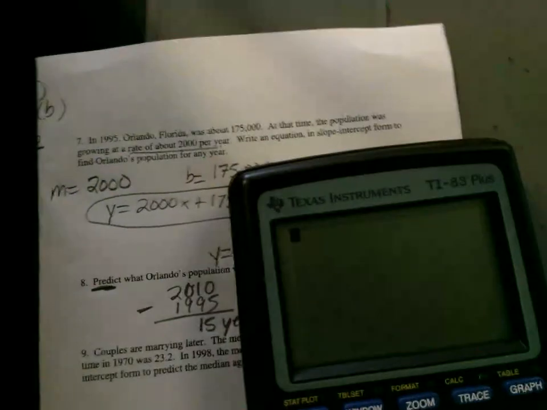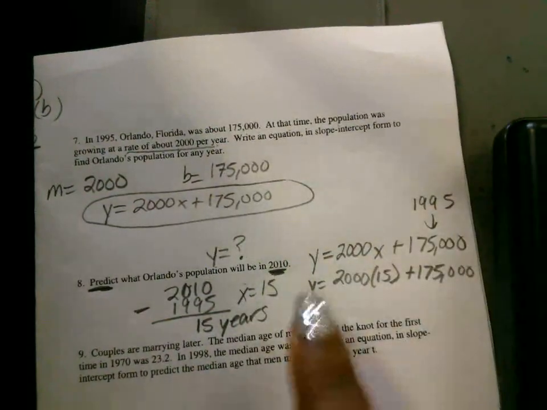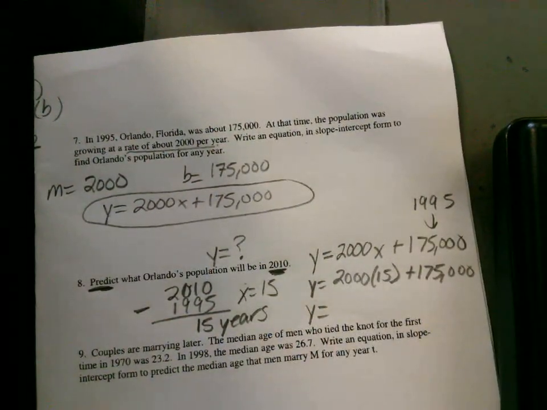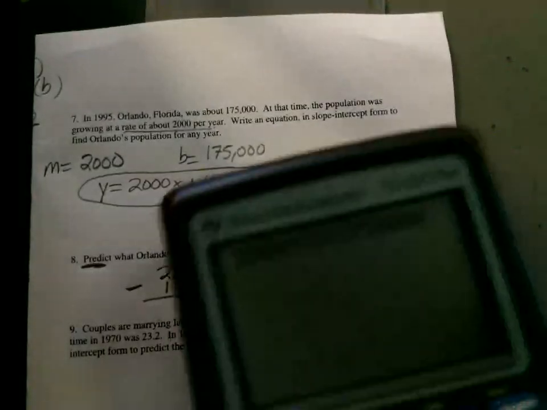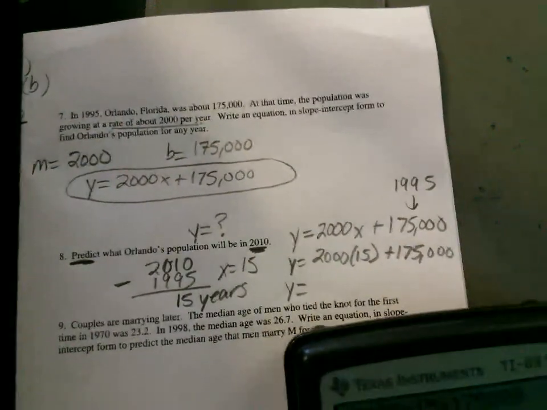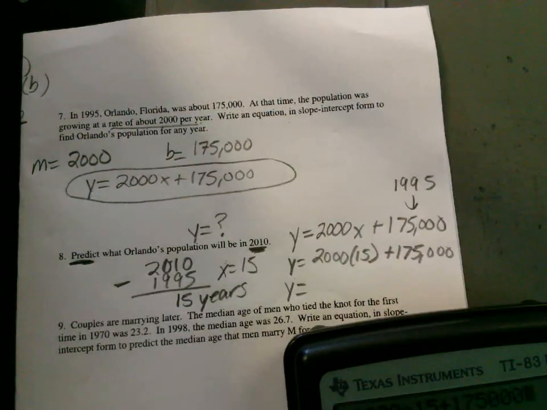Type it in your calculator. Give people a chance, okay? Type in 2,000 times 15 plus 175,000. And press enter when you have it. Hold it up so that I can see it. Please write it and hold it up so that I can see it.